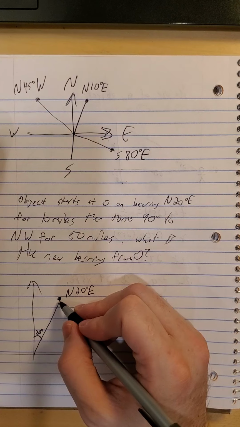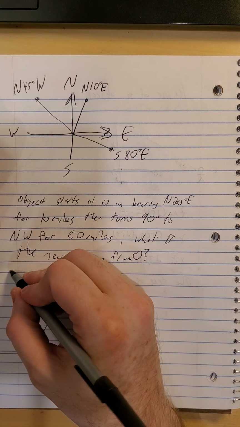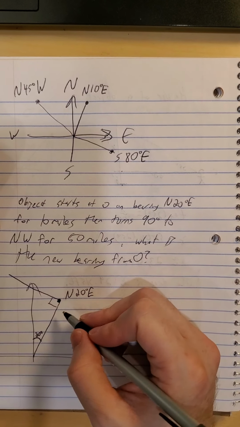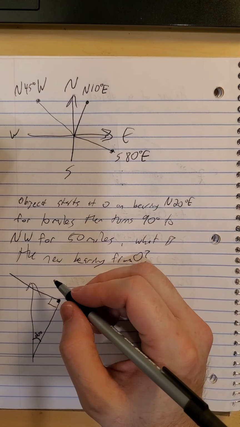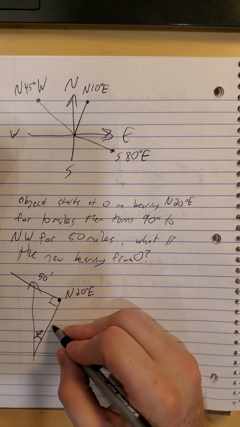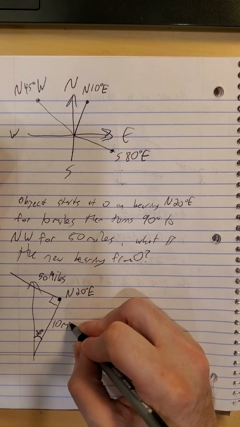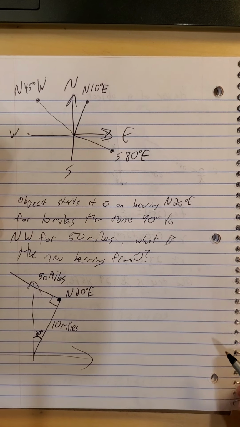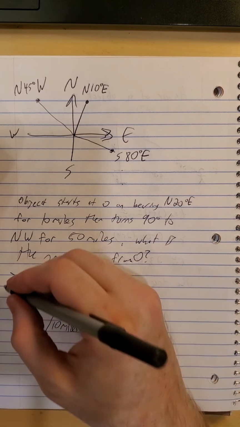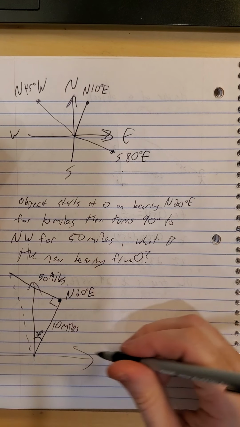Then we took a 90-degree turn in the northwestern direction, so headed this way and made a right angle out of it. And we did that for 50 miles. And we want to know our new bearing.